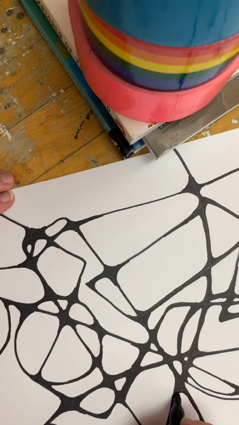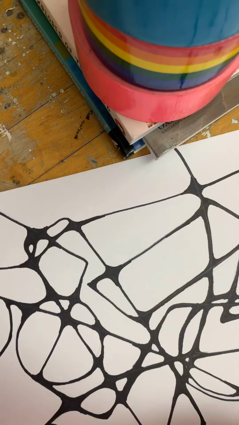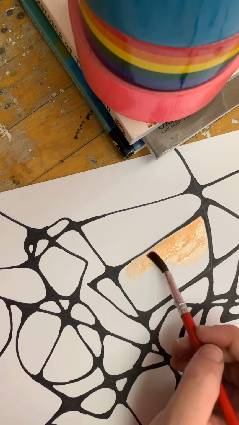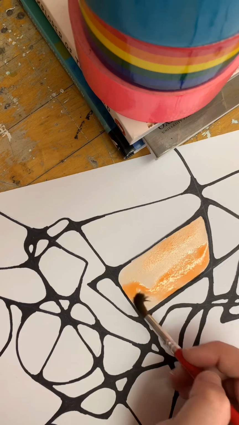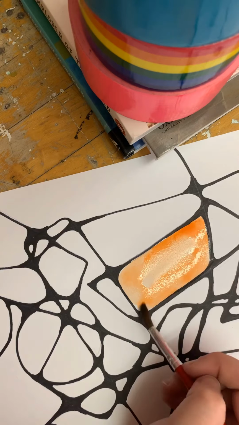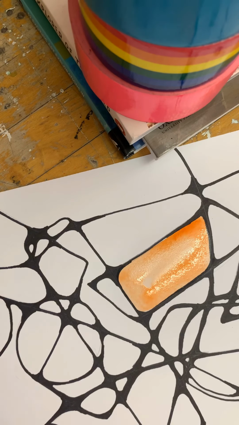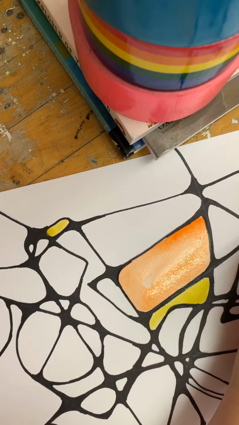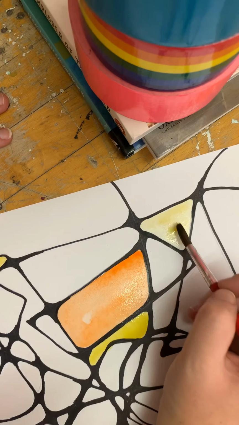Now that that's all pretty much cleaned up, I'm going to come in and add some color. I'll be using watercolor paints, but when you add your color in, you can use whatever medium you'd like. You could do colored pencils, you could use more Sharpies, crayons, however you want to add your color in, but you'll notice that I'm going to be using some watercolors for mine.